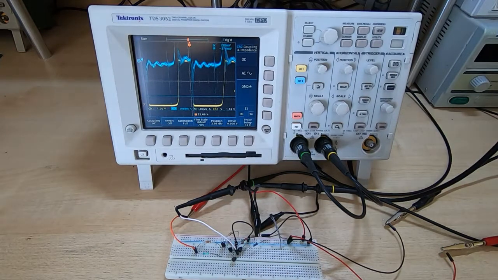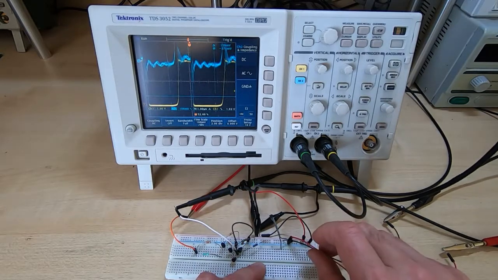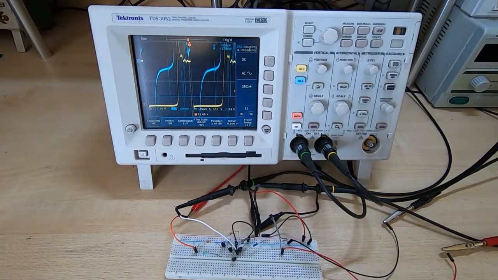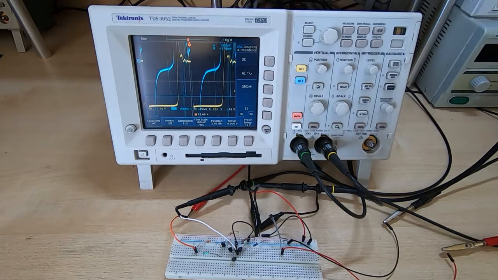Now, one of the things with the Altair, especially the bigger motherboards, so 12 or 16 or 18 slot motherboards, is they have a lot of inductance on the traces going across the board. So I'm now going to introduce a very small inductor. This is only a few microhenries, and this is in the power rail. So as you can see on the scope, it's gone completely haywire. We've got ringing now that's much larger than the signal.